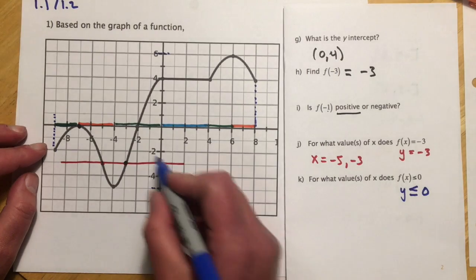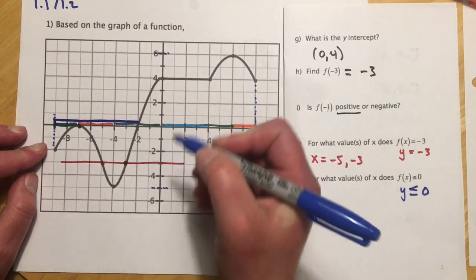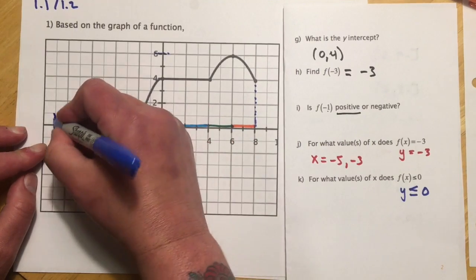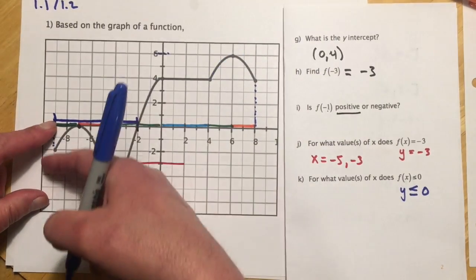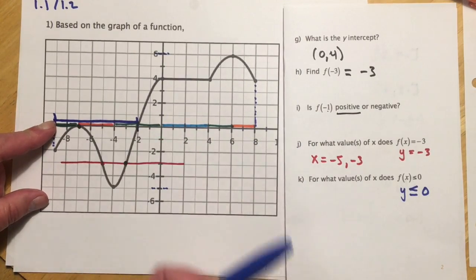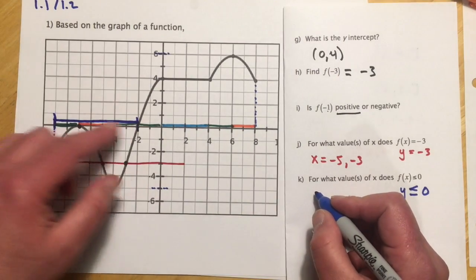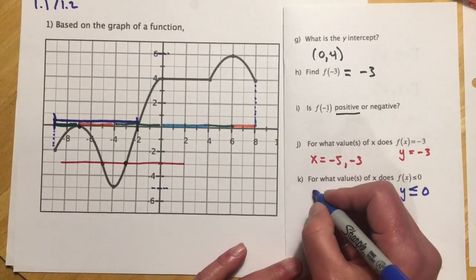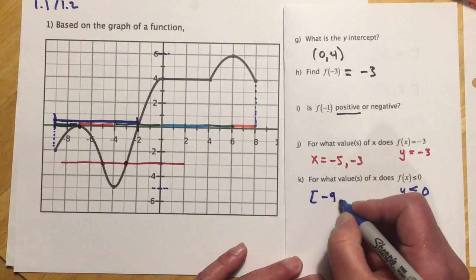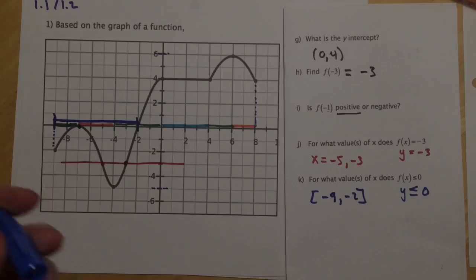And it could be equal to, so that's going to be from right there all the way to right there. Because on this whole interval, if you say what's y, it's a negative value or possibly 0. And those are inclusive because of the equals. So we'll use a bracket, negative 9 to negative 2 with another bracket.